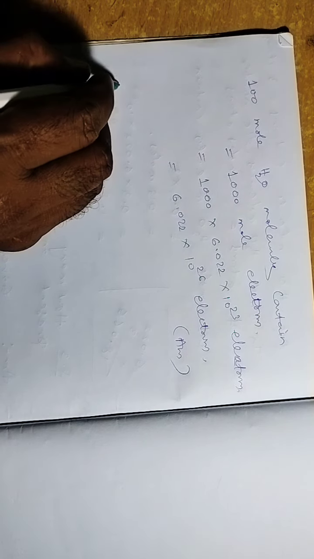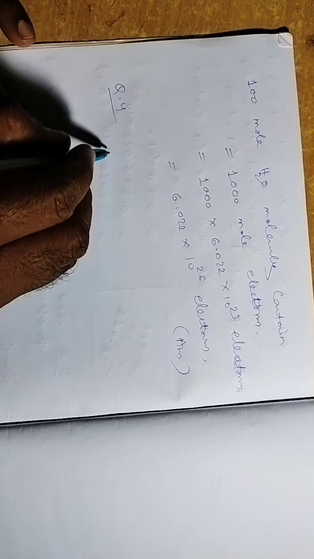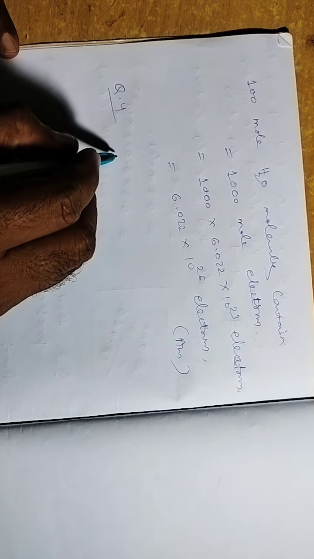The next concept, in question 4, is to calculate mole fraction. This is regarding mole fraction.